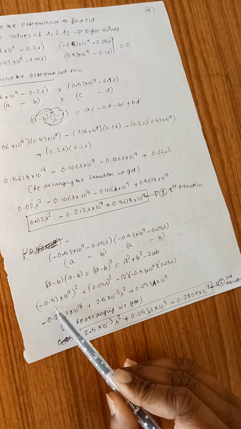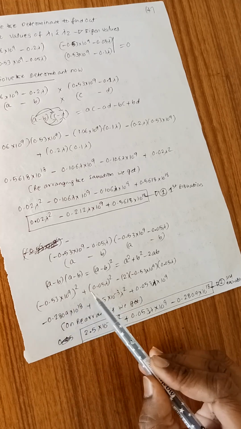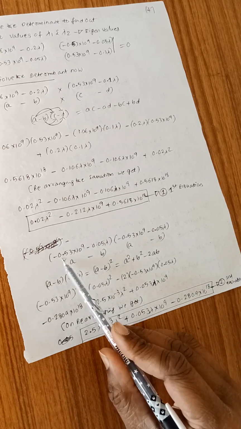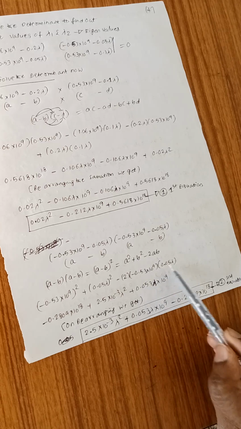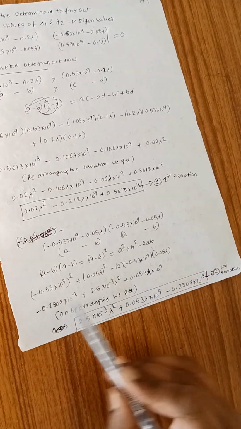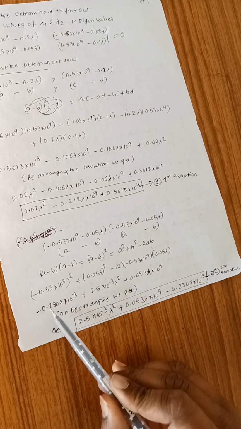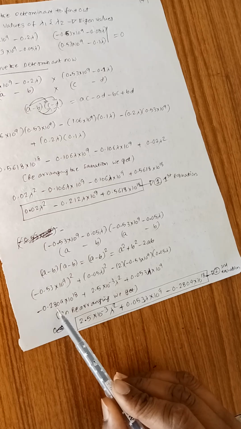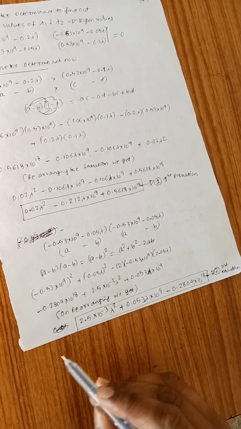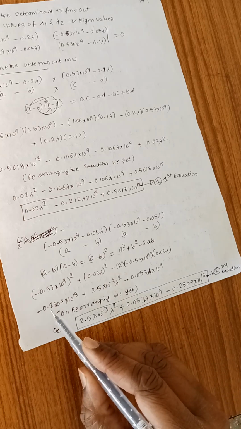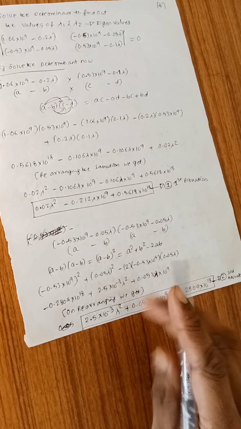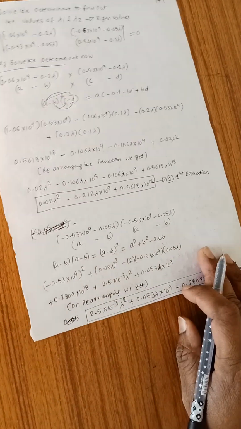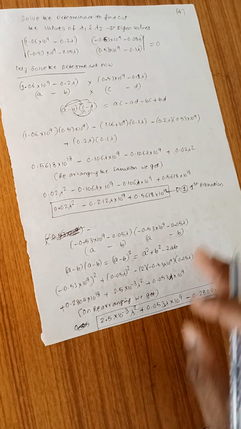So therefore a square is minus 0.53 into 10 power 9 the whole square, plus b square 0.05 lambda square, minus 2 into a value, which is minus 0.53 into 10 power 9, b value is 0.05 lambda. So if you just try to expand that, what you are getting is, minus 0.53 the whole square is minus 0.2... It is actually going to be plus over here. I think I have made a mistake over here, because minus 0.53 the whole square is going to be plus. So let me try to correct it over here. I think I have just already solved this problem.